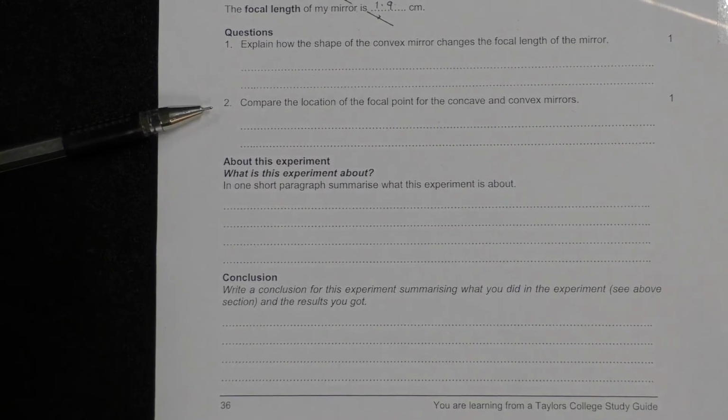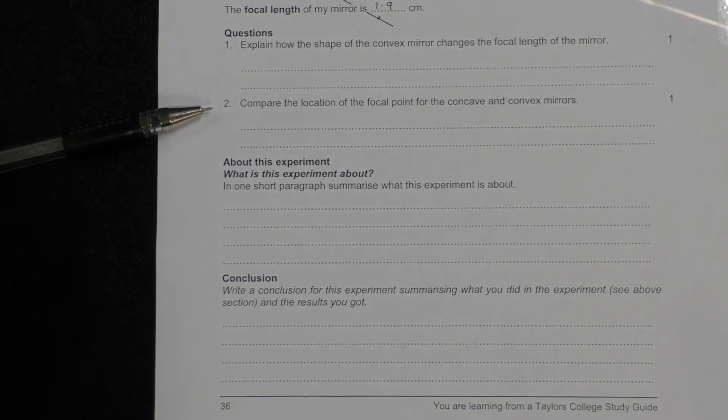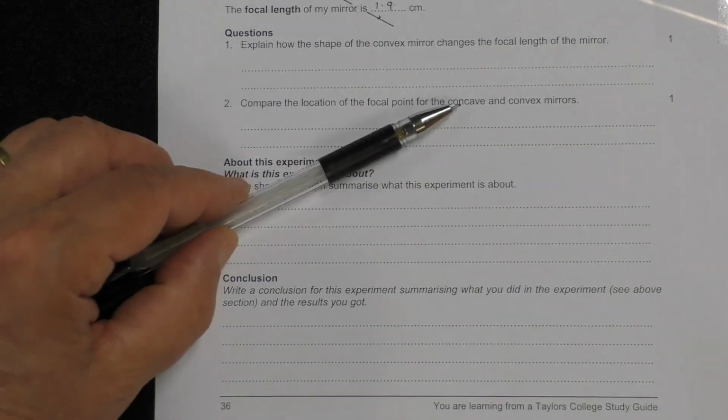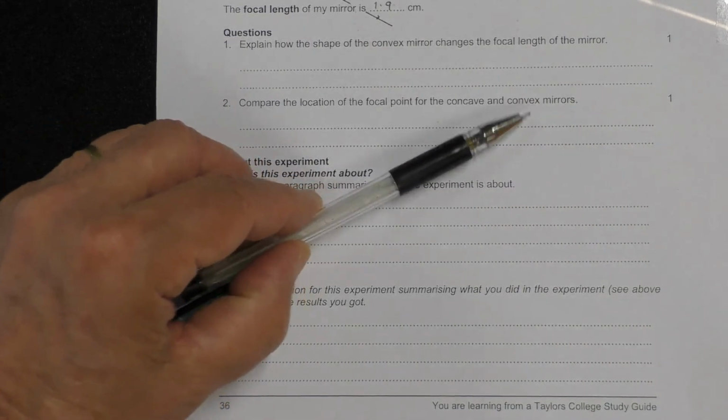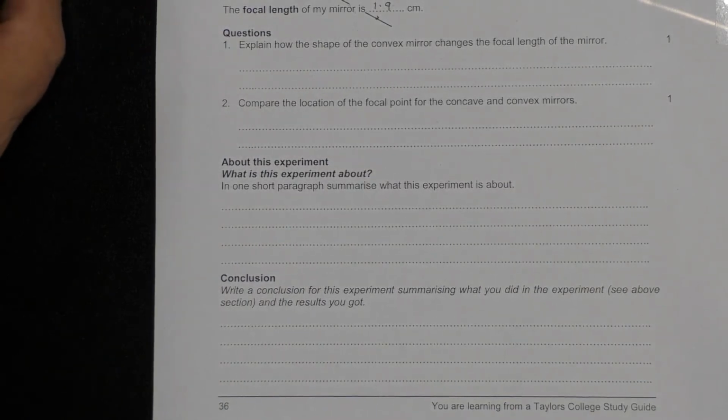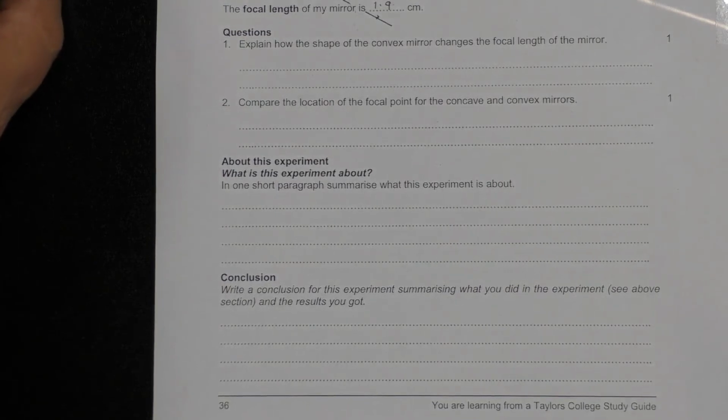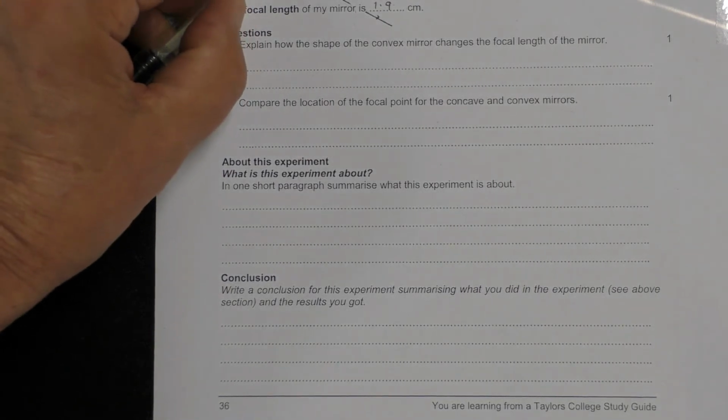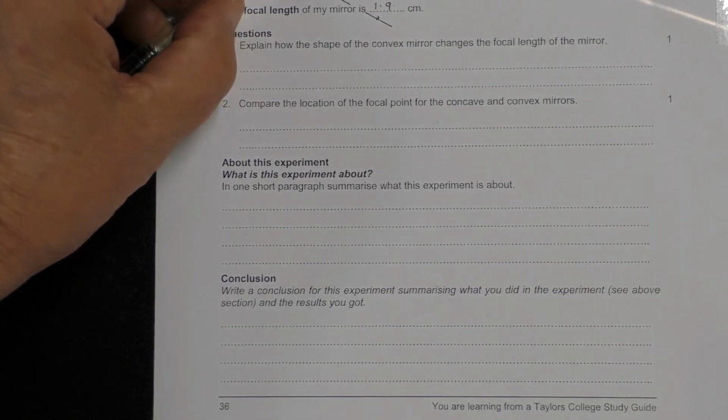Again, looking at this second question, compare the location of the focal point for the concave and convex mirror. Well, you can see here that the focal point is actually behind the mirror, whereas in the case of the concave mirror, the focal point was in front of the mirror.